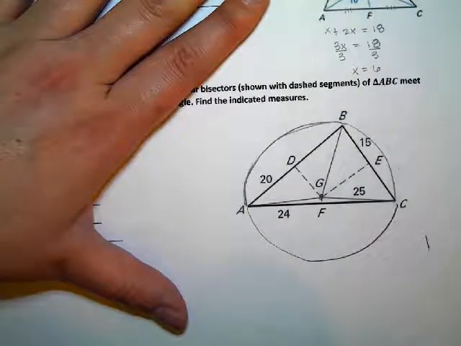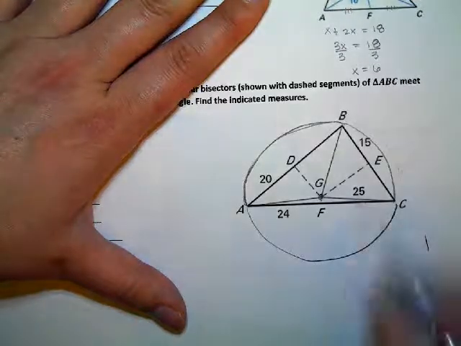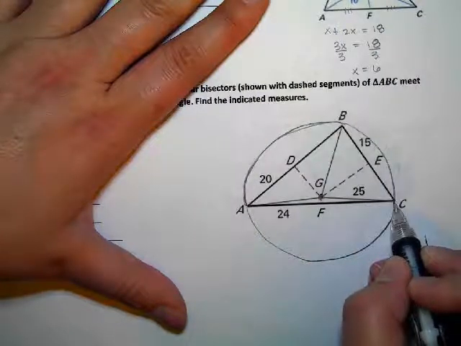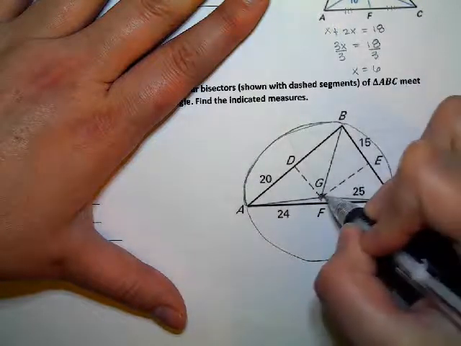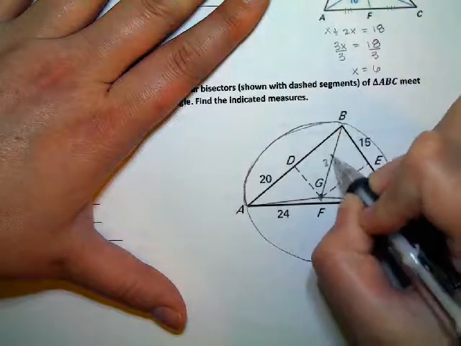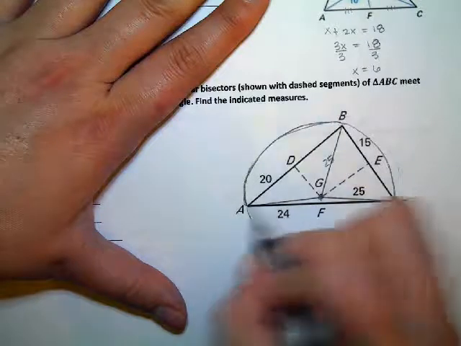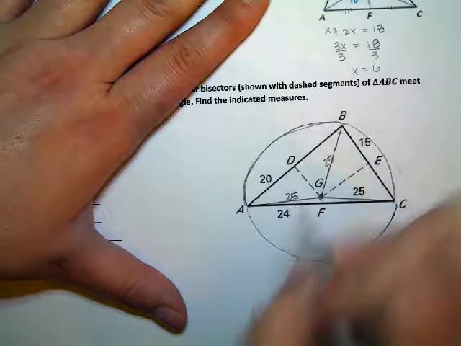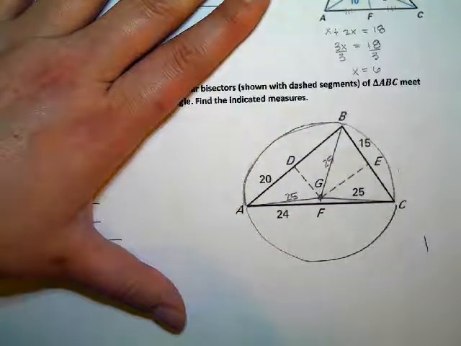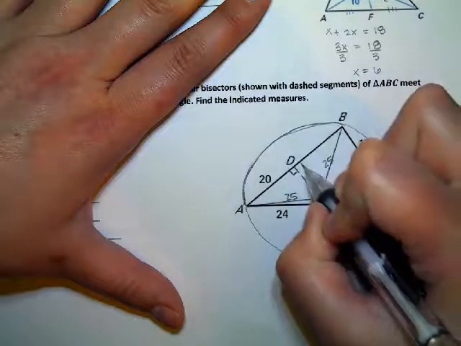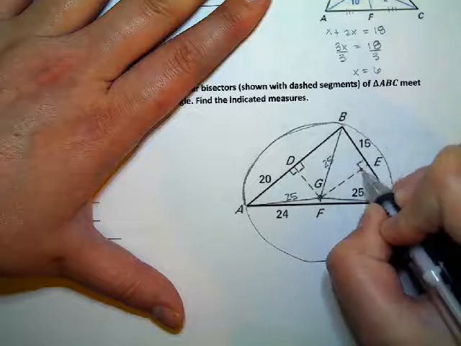Okay, so from the center to the edge is 25. That's a radius. Then from the center to the edge, that's 25. That's another radius. And then from the center to the edge, that's 25. That's another radius. Okay, and then we've got a perpendicular bisector and a perpendicular bisector. And then a wee little perpendicular bisector.